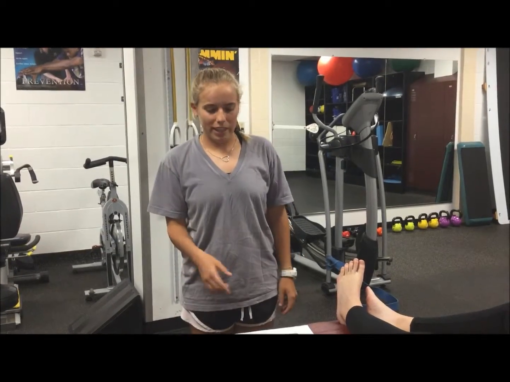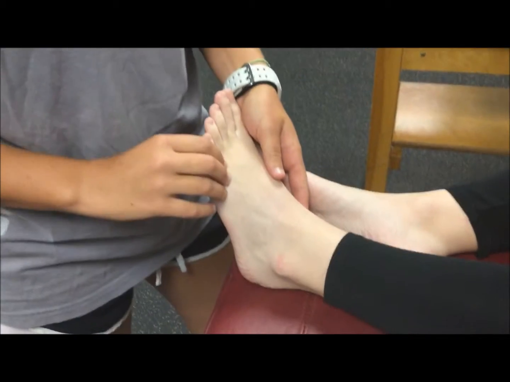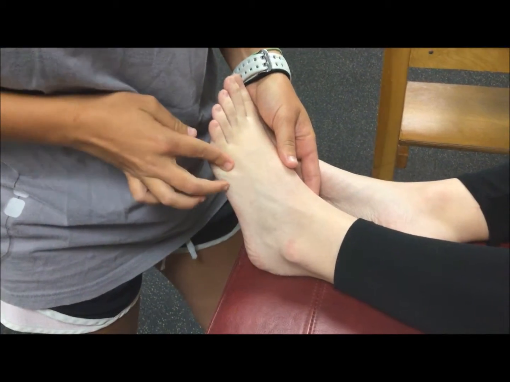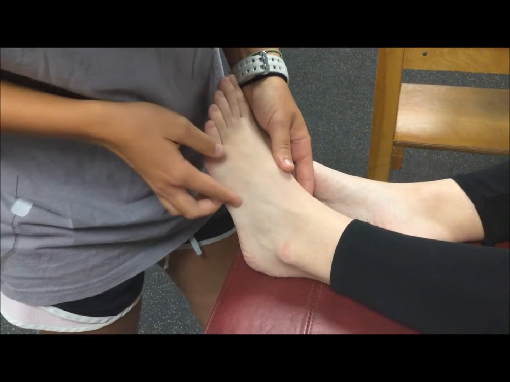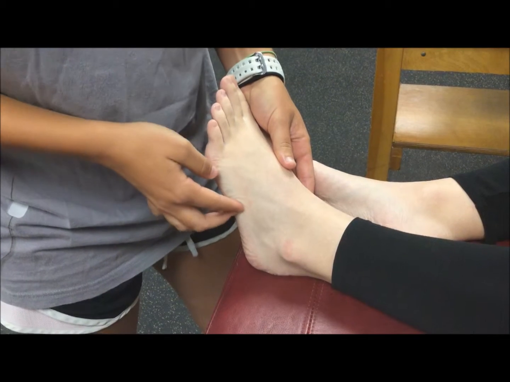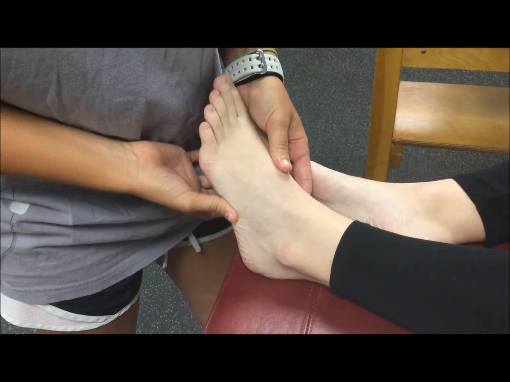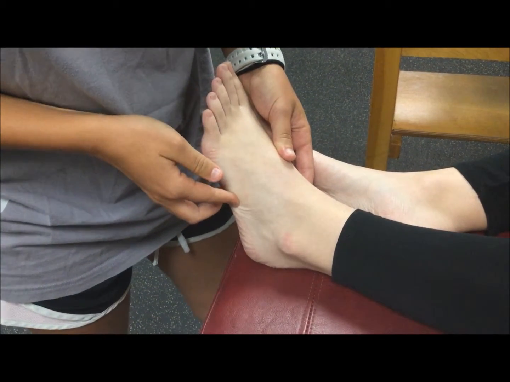Now I'm going to palpate the lateral aspect of bony landmarks of the foot. Start with the fifth metatarsal, which is on the lateral side of the ball of the foot, and you're just going to follow it all the way down the lateral side of the foot. And at the very end of the fifth metatarsal bone is the styloid process of the fifth metatarsal bone. It sticks out, so it's pretty easy to find, and it's the insertion site of the peroneus brevis.